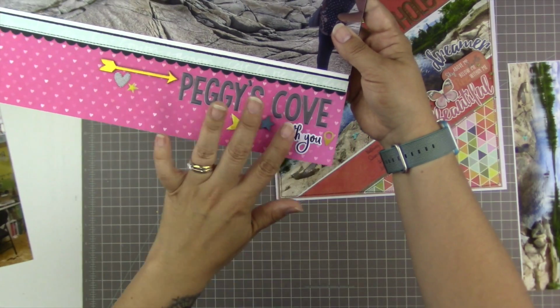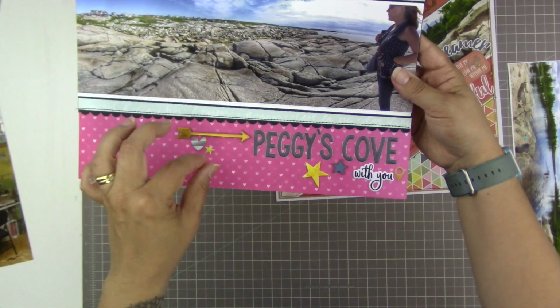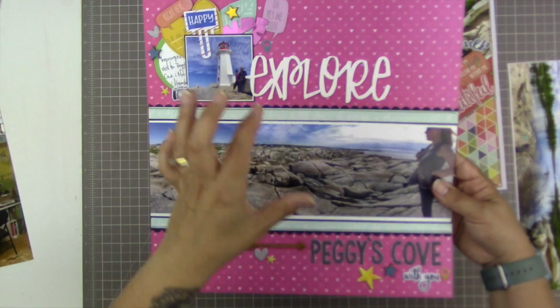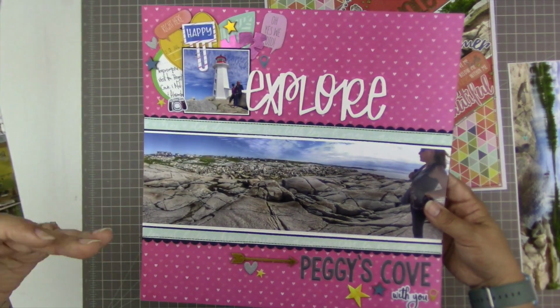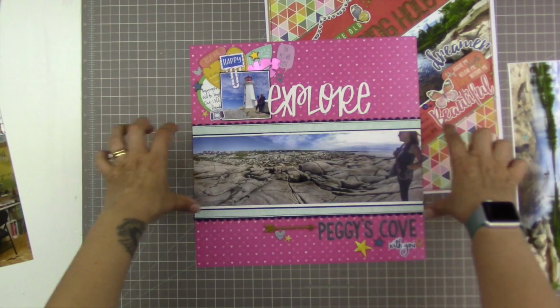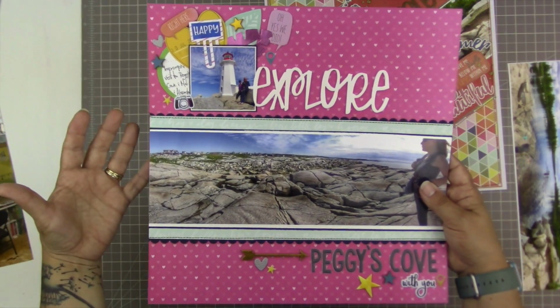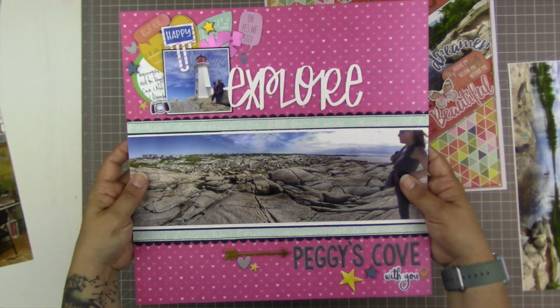Whereas this cluster down here has nothing really large, everything is pretty small, and everything is spread out instead of being layered. And so that provides an unbalanced kind of look to this page. I actually really like that unbalanced look because I think that the strong horizontal center of this kind of grounds the page and kind of makes it work, for me anyways.